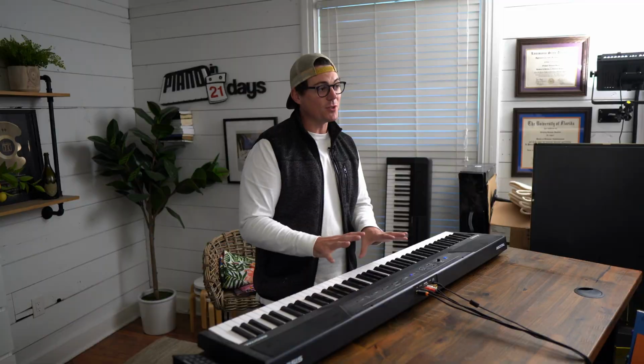So now that you understand how the sounds work and the notes work on the piano, the next step in this process is putting multiple notes together and forming what we call chords.